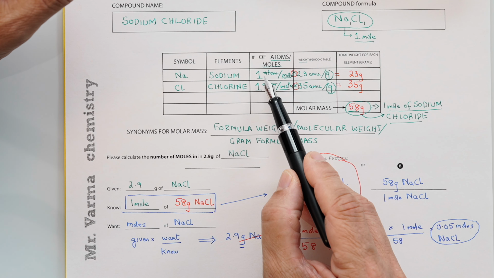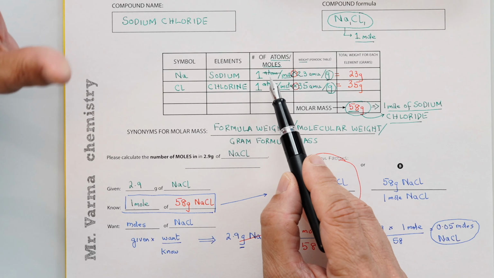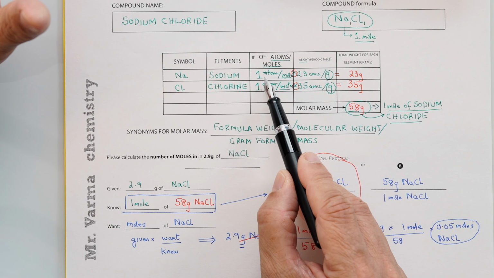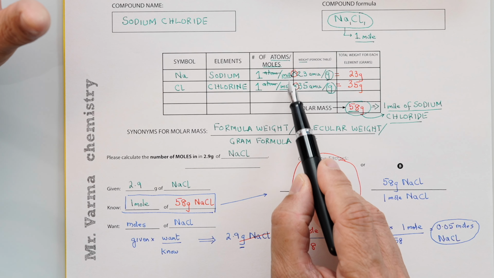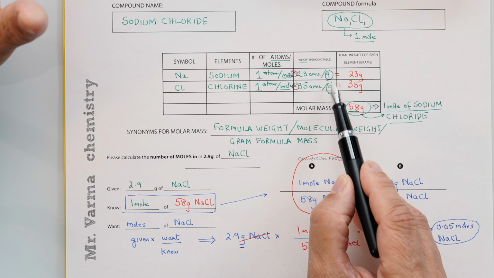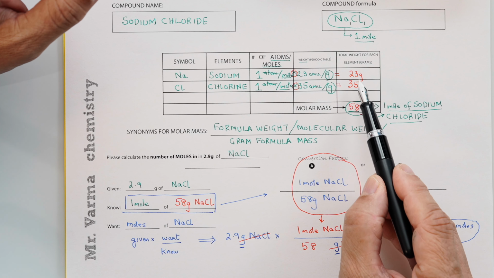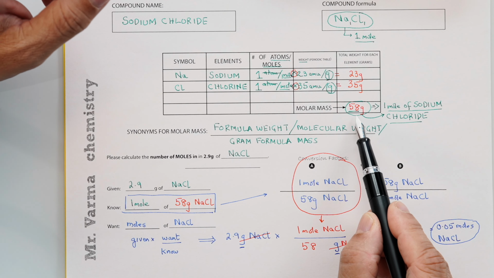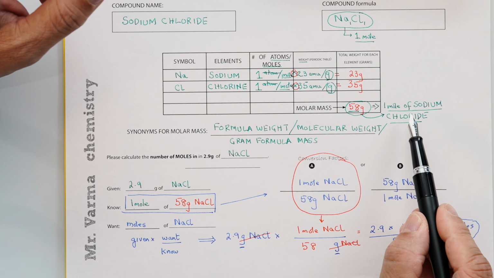You have to understand that the moment you're looking for moles, instead of using atoms here, you would use the word moles. The weight would be in grams because you're trying to solve for a mole, not for a single molecule. 23 grams plus 35 grams gives you 58 grams. 58 grams is what 1 mole of sodium chloride weighs. This is your known. This is a constant. This is what you figured out.